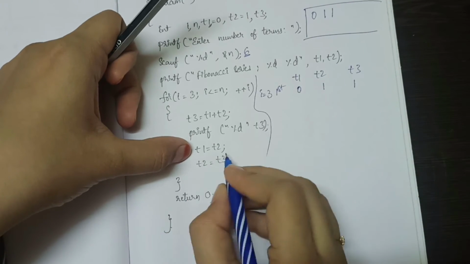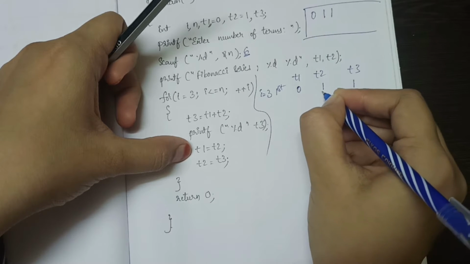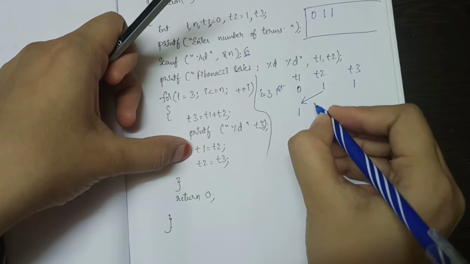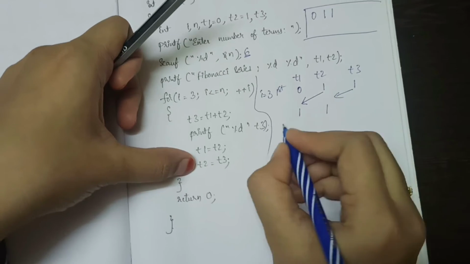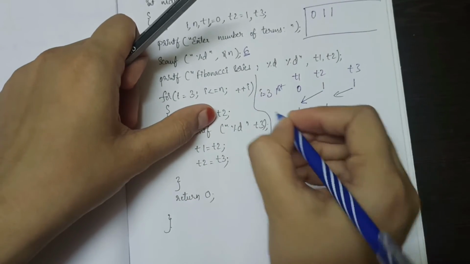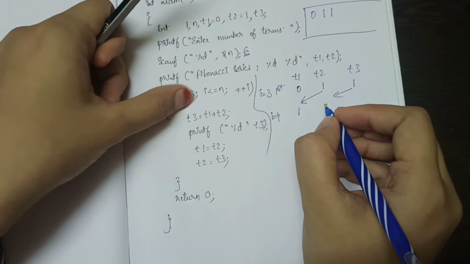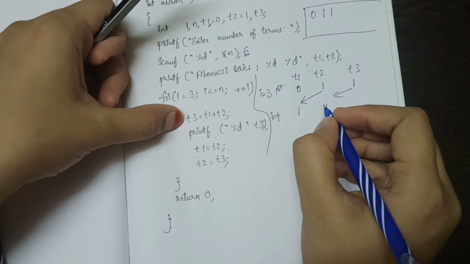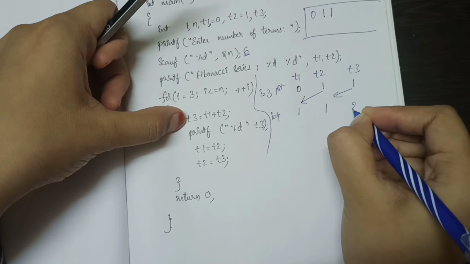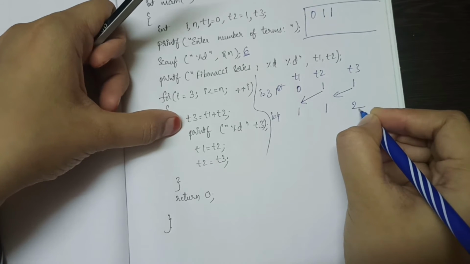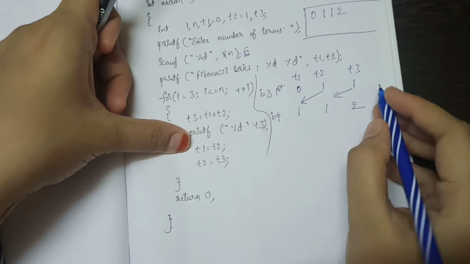T3 is 1, right? T1 equals T2. So the value of T2 goes into T1, which is 1, and T2 value comes here, which is 1, and i will be incremented to i is equal to 4. Okay, 4 is less than 6, and it goes into the for loop. T3 is equal to T1 plus T2, so here the T3 value changes from 1 to 2. So I'm printing 2.